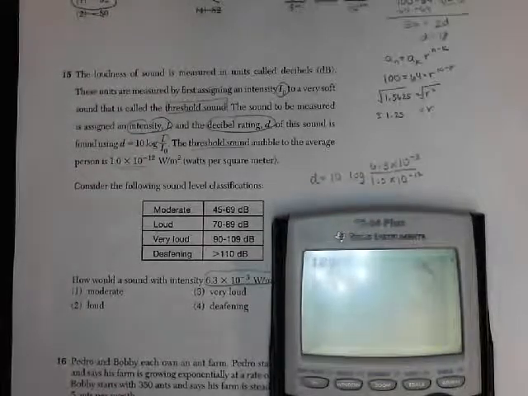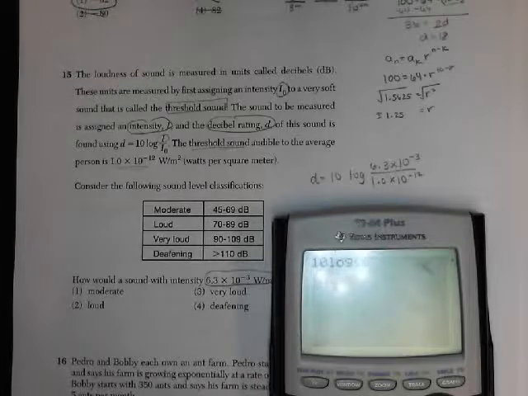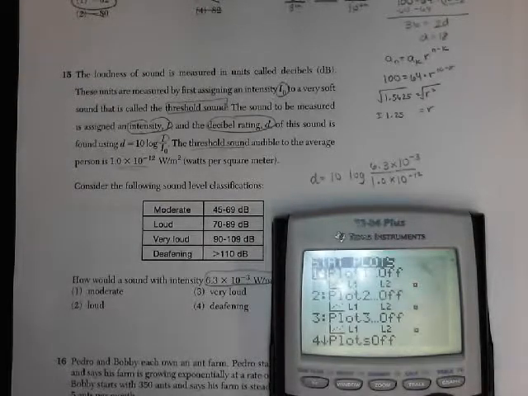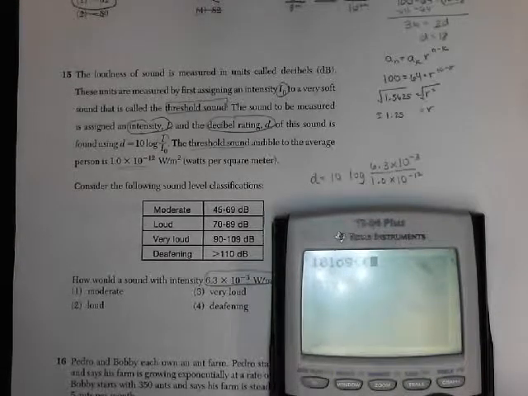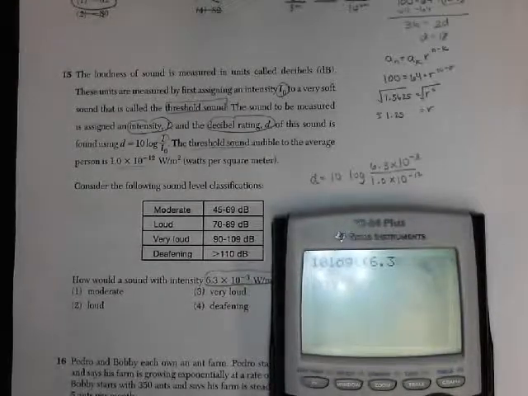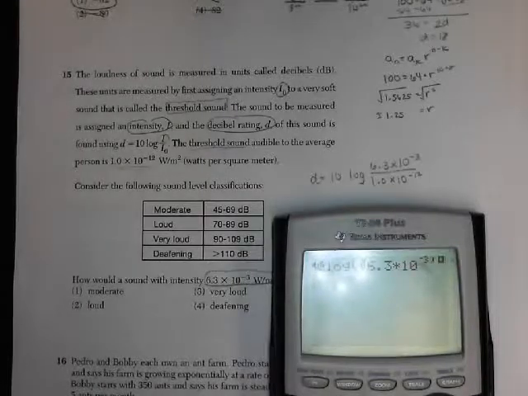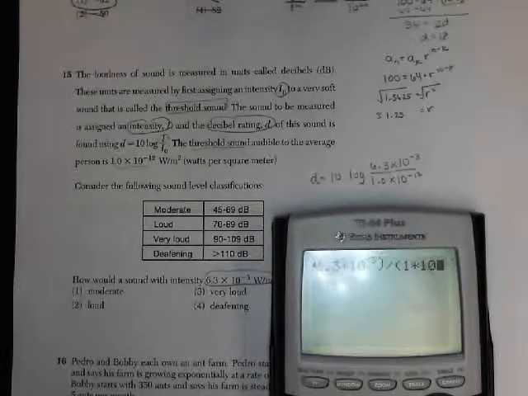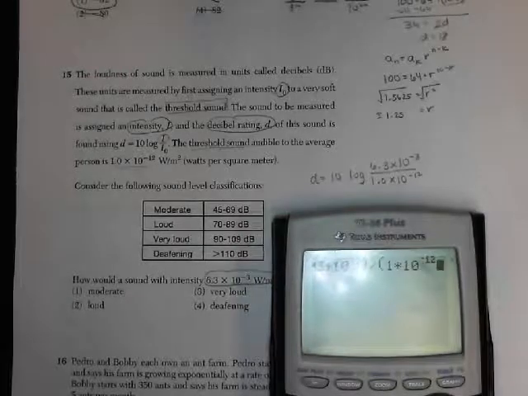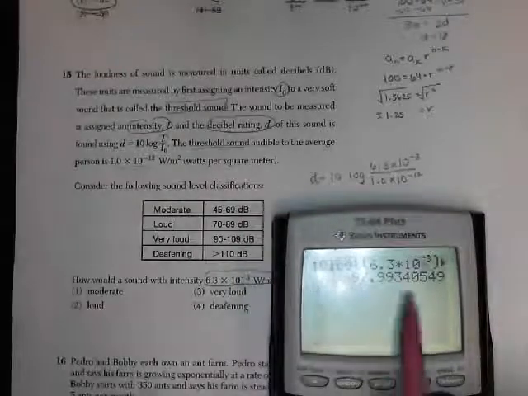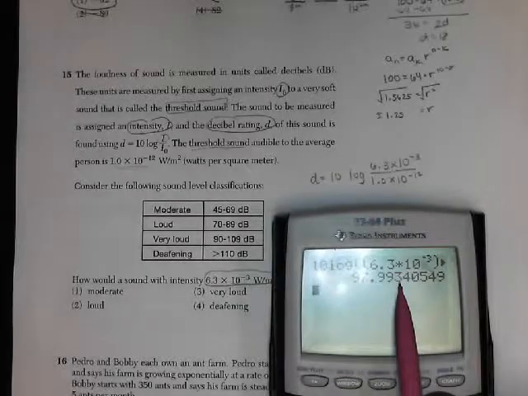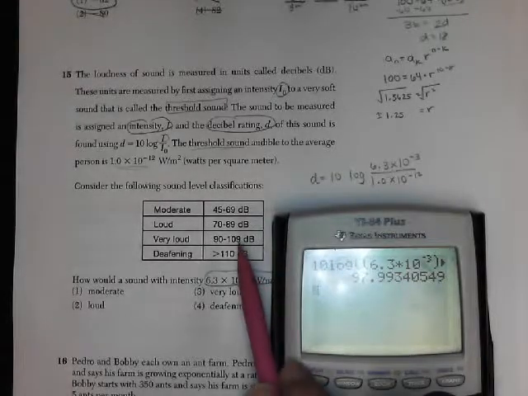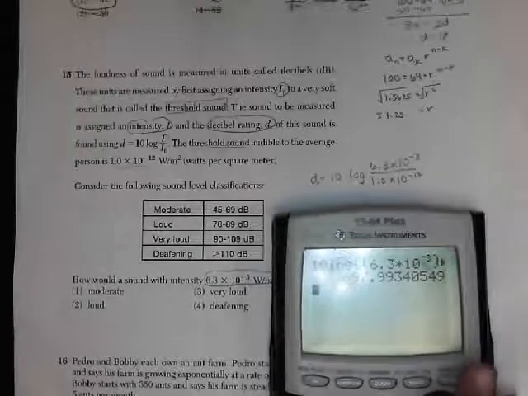But just typing that into your calculator, you need your numerator to be 6.3 times 10 to the negative third divided by your denominator, which needs to be in parentheses, 1 times 10 to the negative 12, and you're going to get 97.99. So just categorize that. That's in very loud, and so we would circle very loud.